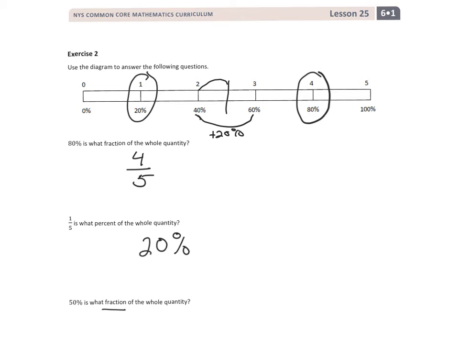So this number, if we cut it in half, would be just 10%, and that puts this at the 50% mark. So between 2 and 3, halfway would be 2, and then we go halfway, 2.5.